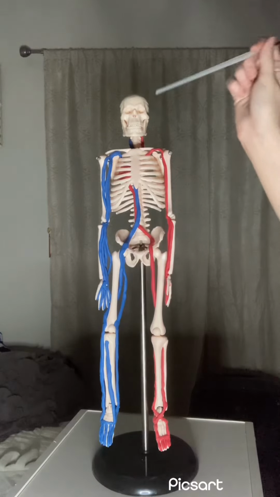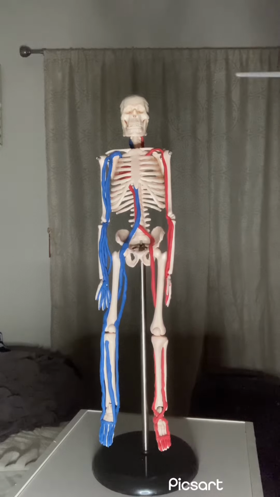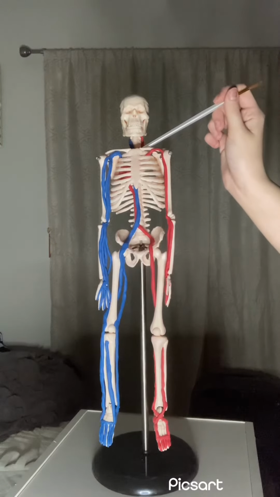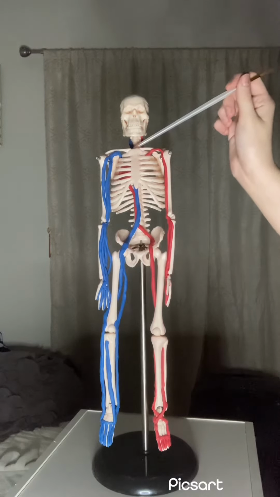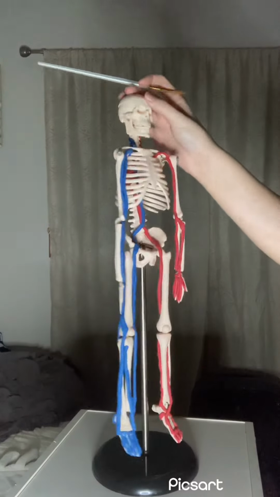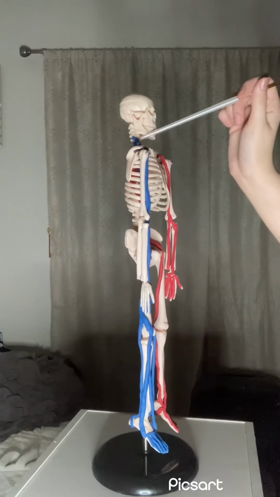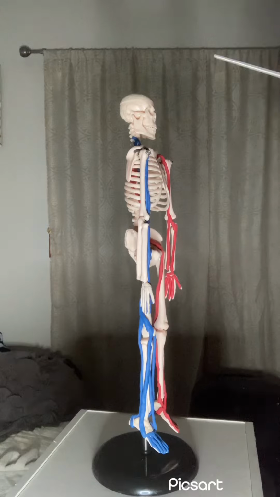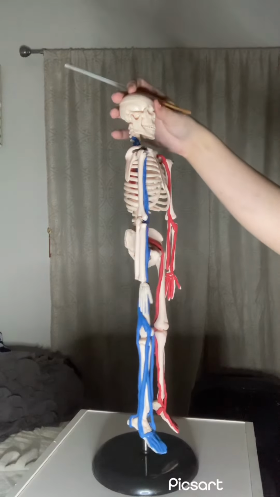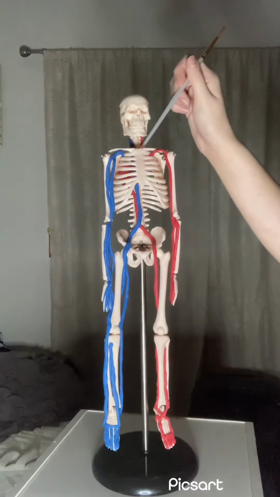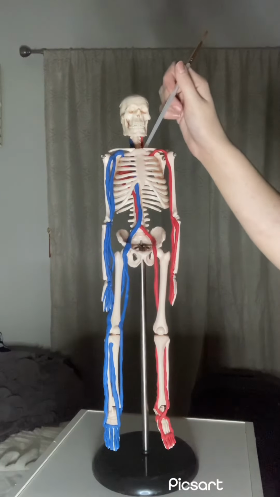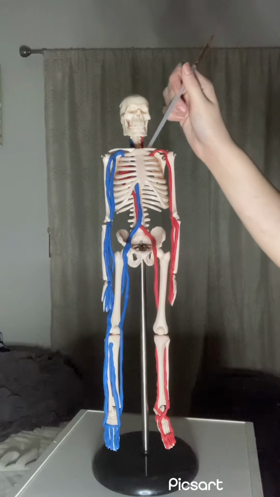artery, into the brachiocephalic vein. From the brachiocephalic vein, blood will flow up the neck into the internal and external jugulars. And then blood from there will flow back down the superior vena cava, right into the right atrium.